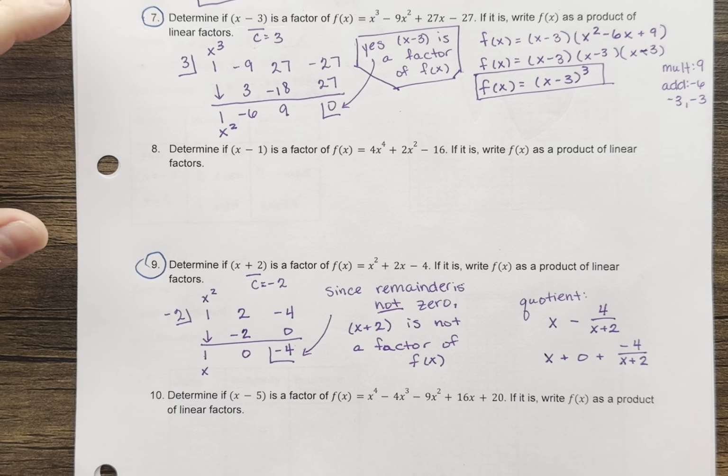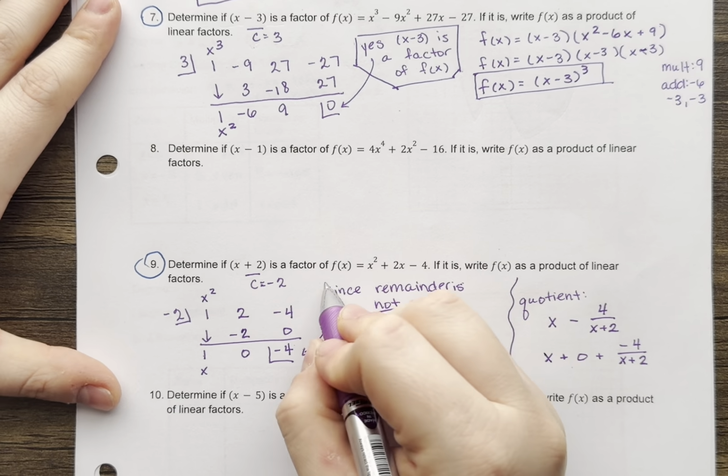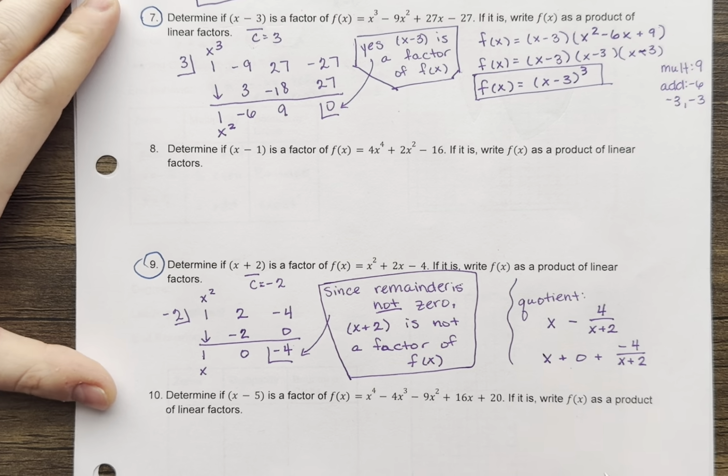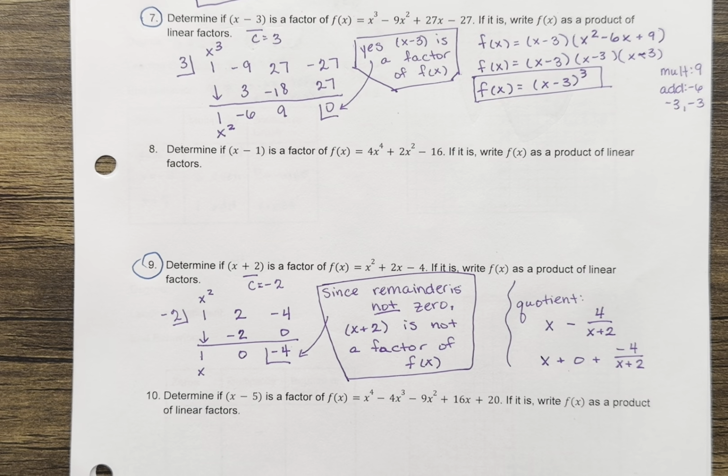Okay, so that's that. This is extra. This is really your answer for this one, is that x plus 2 is not a factor of f of x.